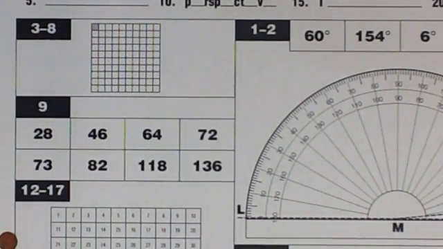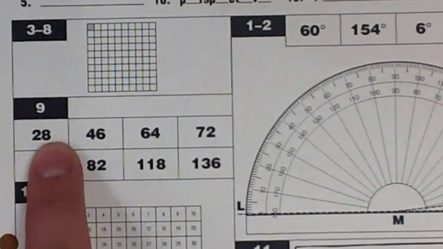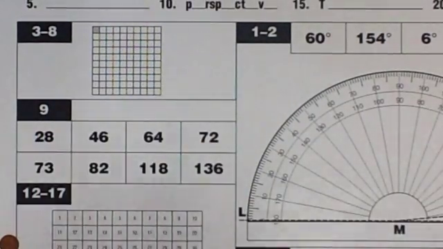Number 9, the game of chess probably began in India about 2,000 years ago. Listen to the clues and cross off those that don't belong. If you work accurately, you will finish up with the number of squares on a chessboard. Clue number 1, the digits add up to 10, meaning when you take them apart and do 2 plus 8, that would be 10, so it adds up to 10.